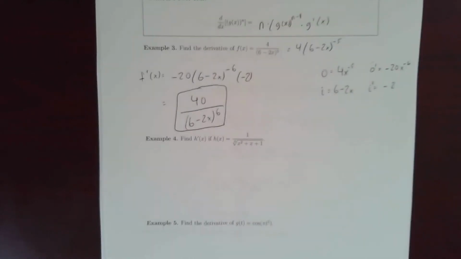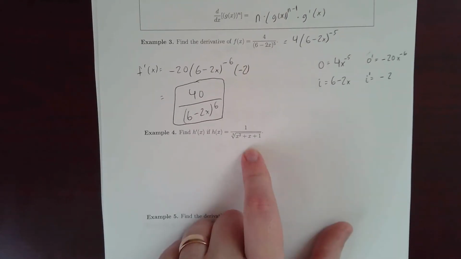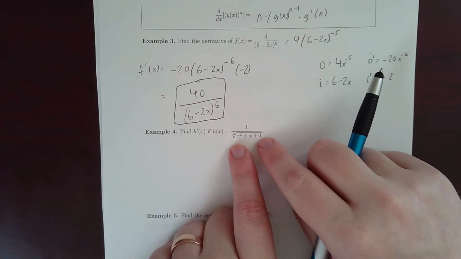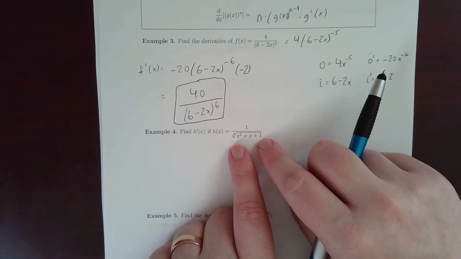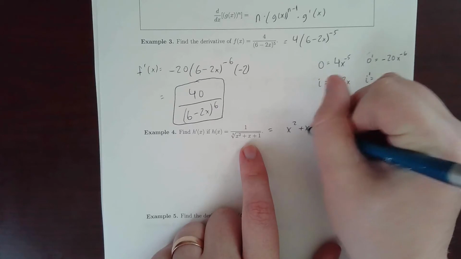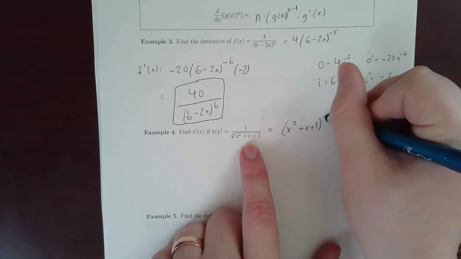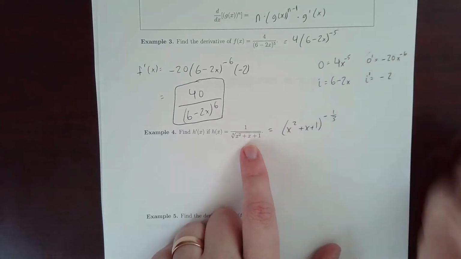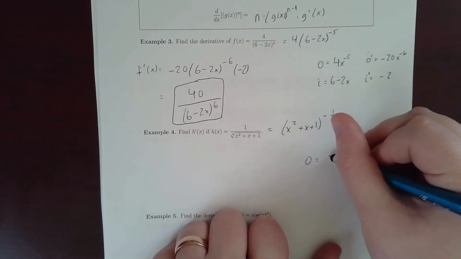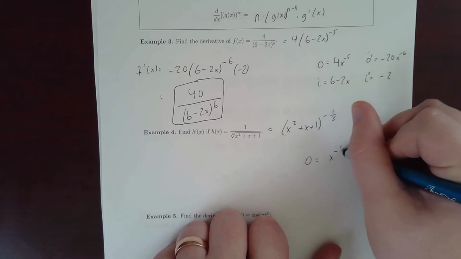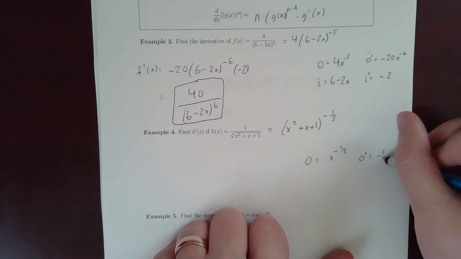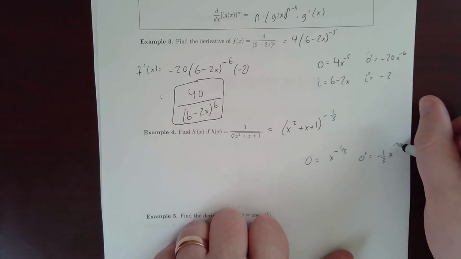If we wanted to find the derivative of h of x, when we have root 3, this is actually raising to the 1/3 power, but since it's in the denominator, we can rewrite this as being x squared plus x plus 1 raised to the negative 1/3. And so again, the outside function here is going to be x to the negative 1/3. The derivative of that will be negative 1/3 x to the negative 4/3.